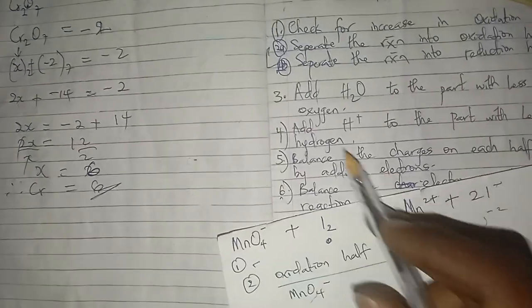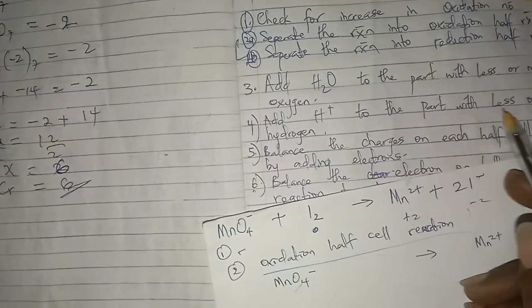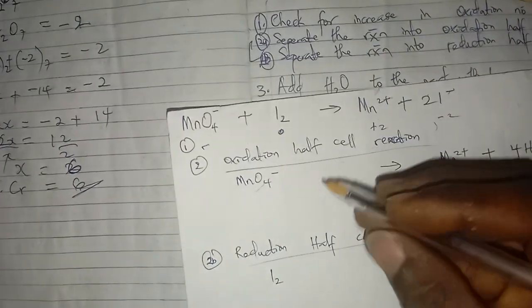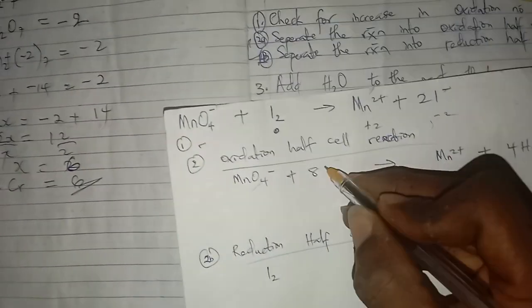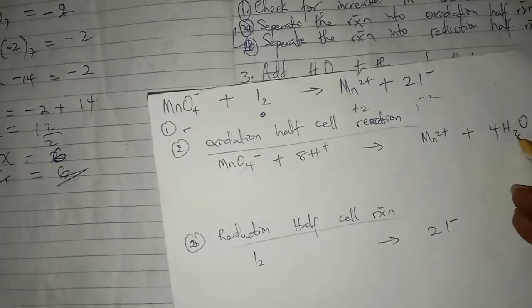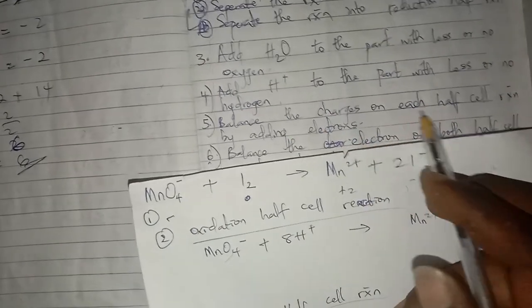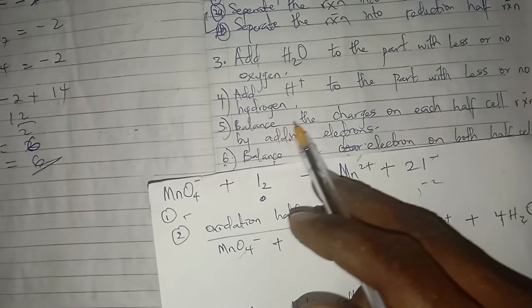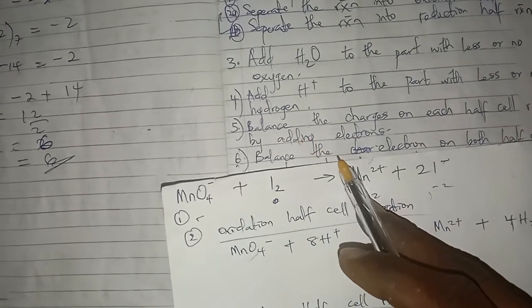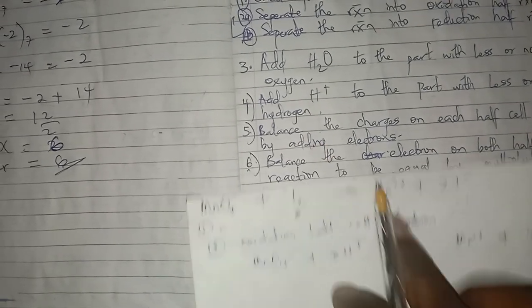Now there's a rule that said add H plus to the part with less or no hydrogen. So I'll now add H plus. Why? Because this is 2 times 4. Now notice another thing. The next rule says balance the charges on each half cell reaction. So let me balance the charges on the oxidation and reduction half cell reactions.